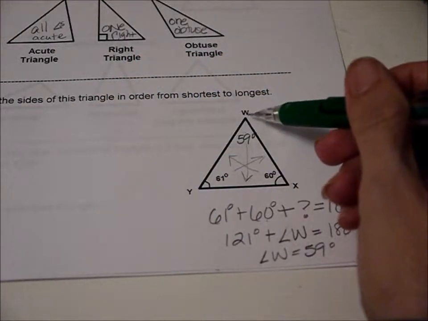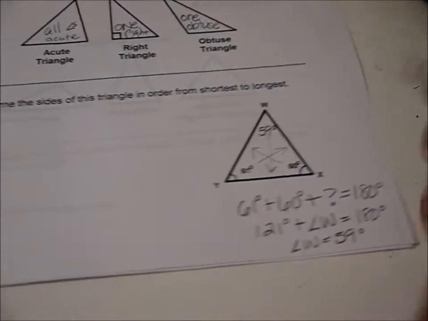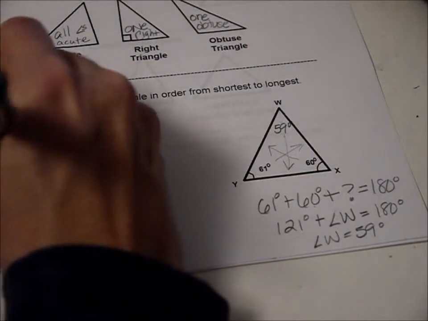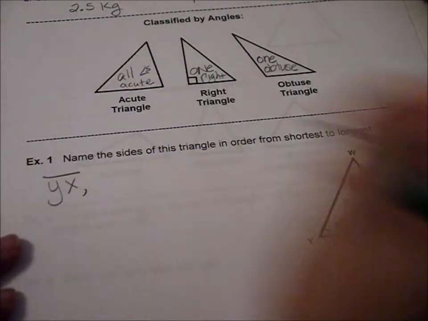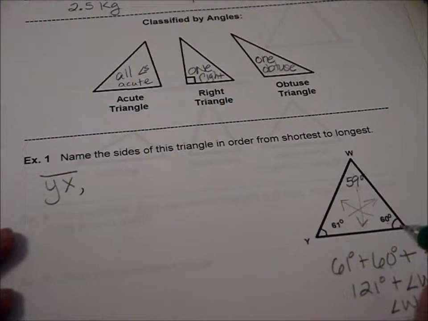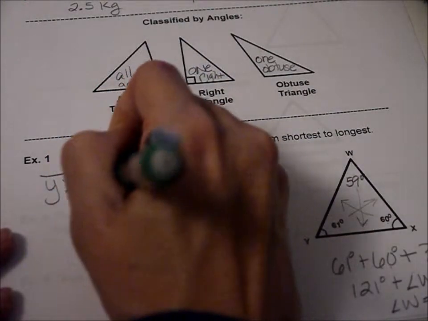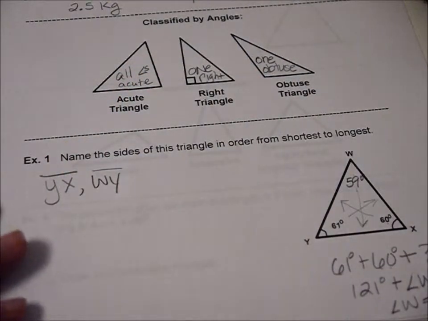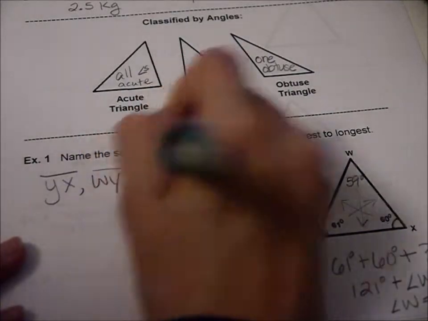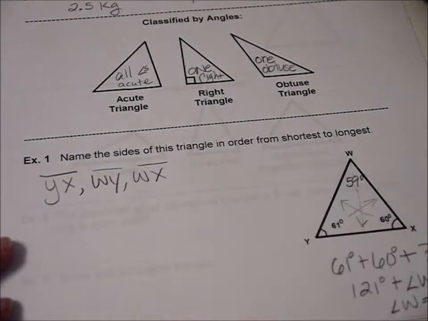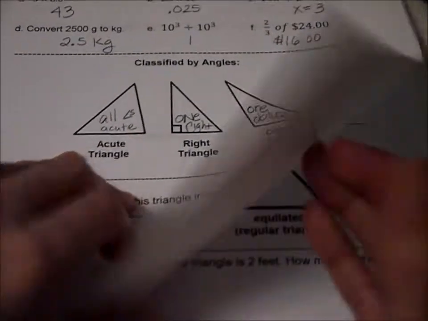longest. Well, the line opposite 59 degrees is the shortest. So what we say is YX is the shortest, okay? The next one would be opposite 60 degrees, or opposite X, and that would be WY or YW, either one is okay. And then the last one would be WX, in order from smallest to greatest. And you'll learn a lot about this in geometry. Okay, turning the page.